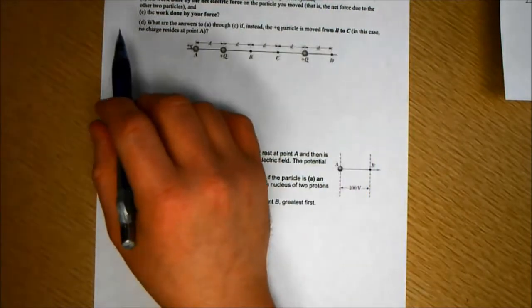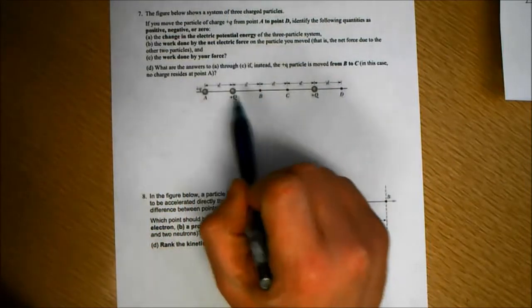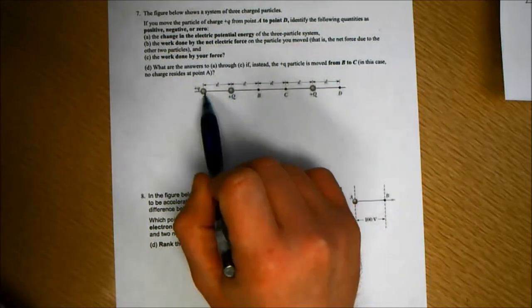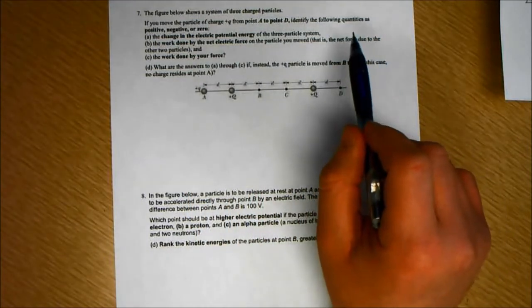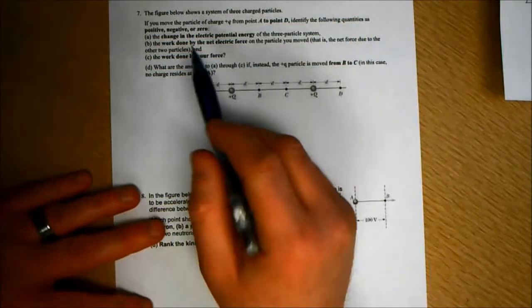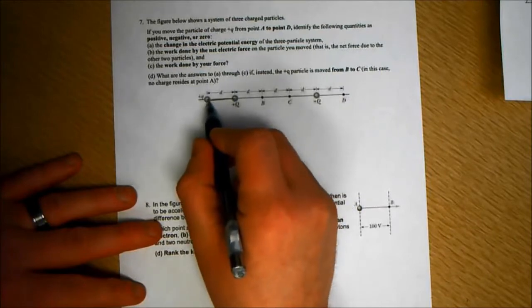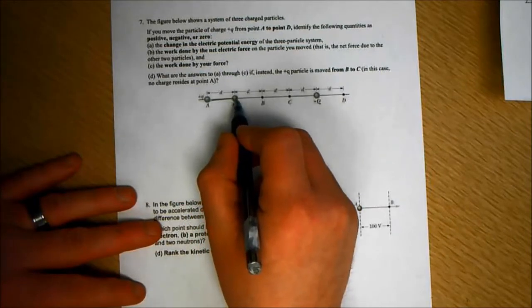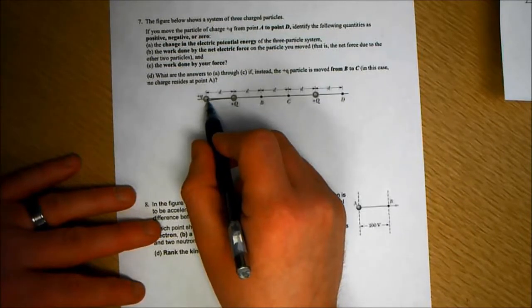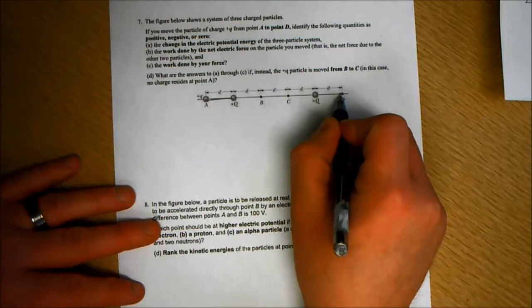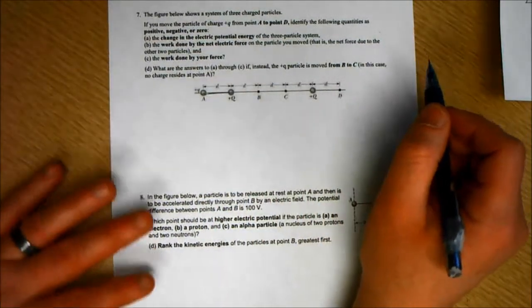So here we have several point charges. If you move a particle of charge plus q from point A to point D, identify the following quantities as positive, 0, or negative. Well, A to point D, okay, so the distance between A and this charge is the same as the distance between D and that charge, and the distance between A and the charge over here is the same as the distance between this and that charge. So you're basically just flipping things around. There's no change in potential energy.